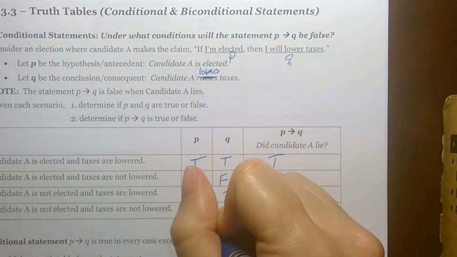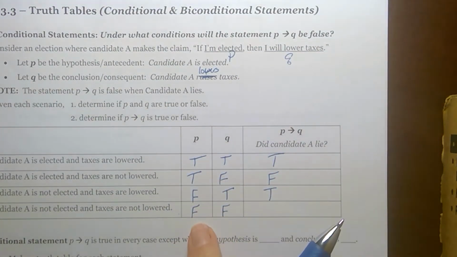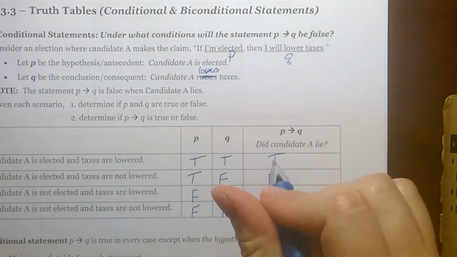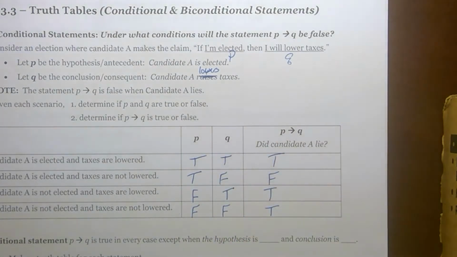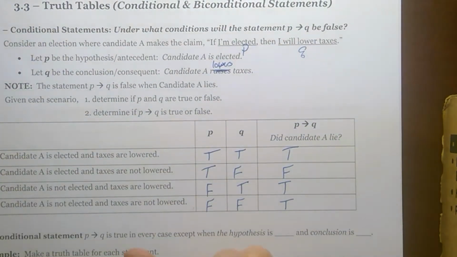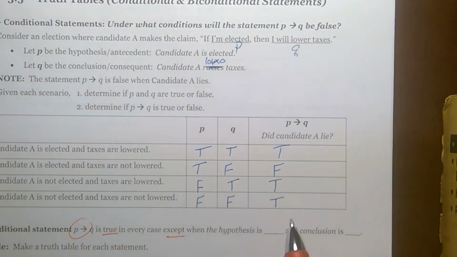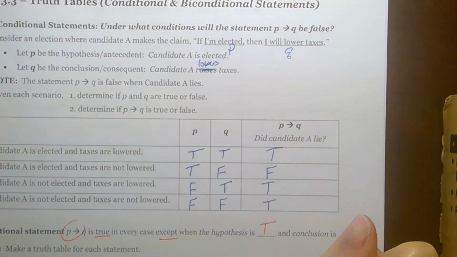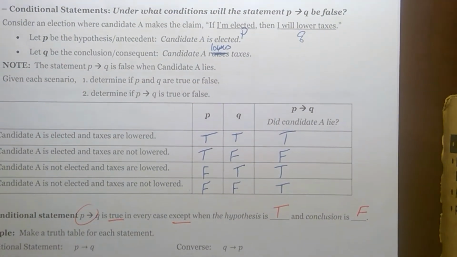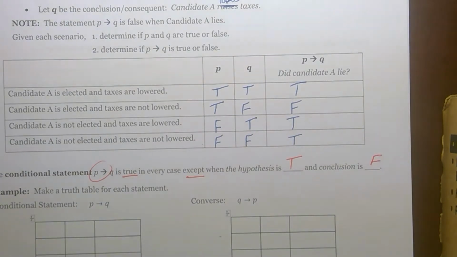He is not elected, false. Taxes are not lowered, false. Well, again, if he's not elected, he didn't have any control over the taxes, so he didn't lie. So the conditional statement still stands as true. And here is our reminder again. The conditional statement, if P then Q, is true in every case except when the hypothesis is true and the conclusion is false. That's the only case where that conditional statement is false.